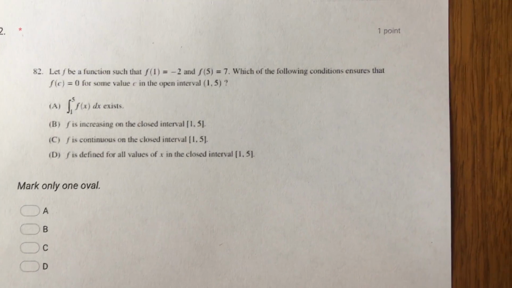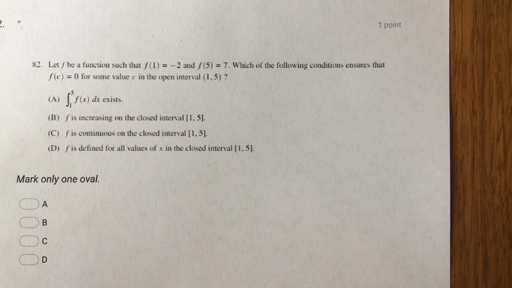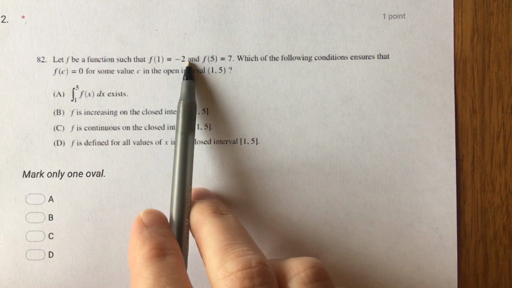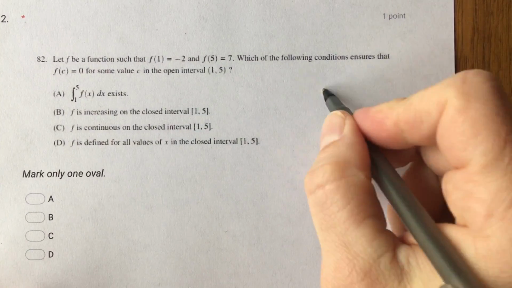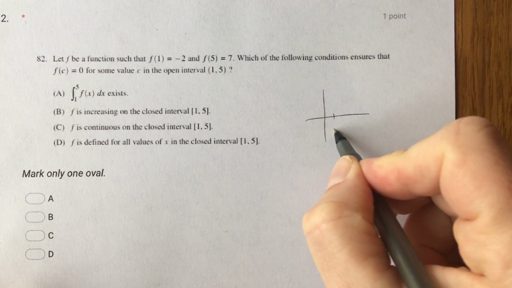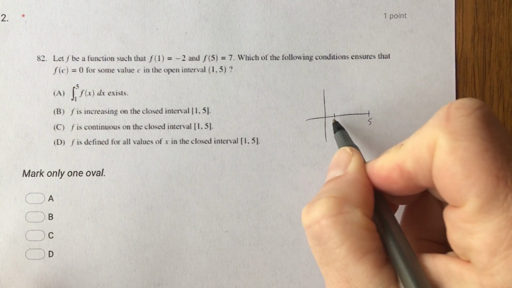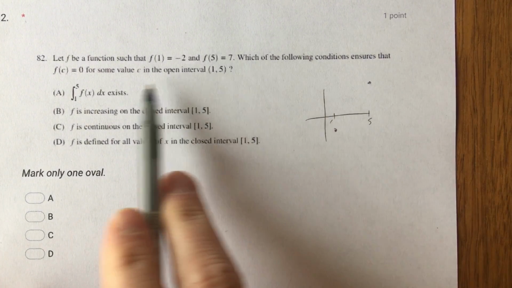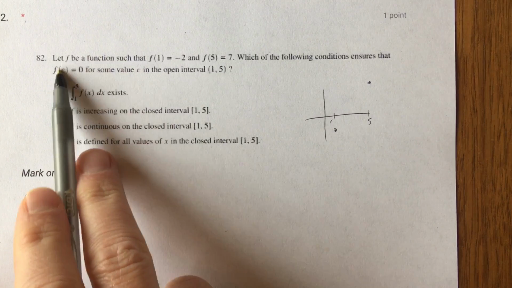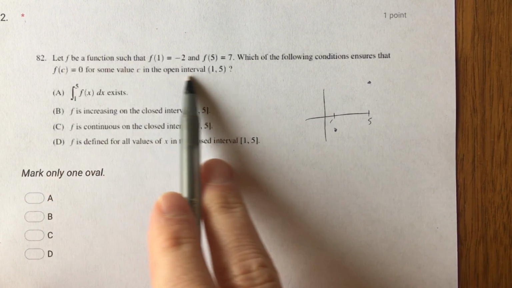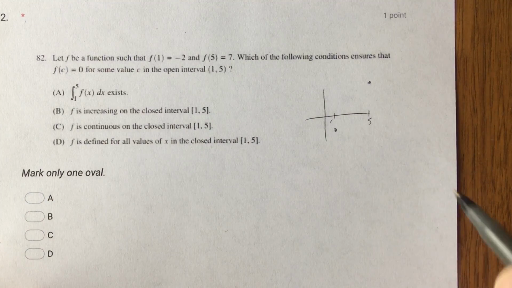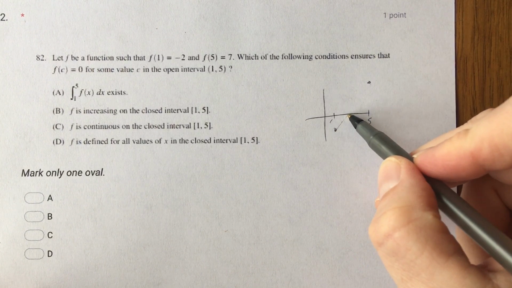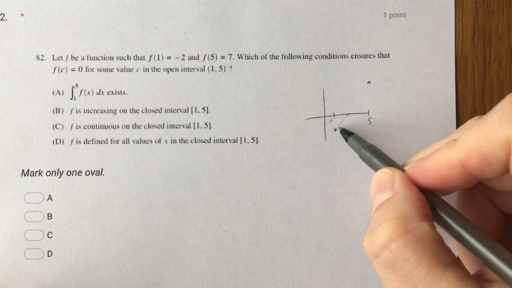All right, these are problems 1 through 5 on review day number 10. First one says we have a function and we're told f of 1 equals negative 2 and f of 5 is 7. So when the function is 1, we're down here at negative 2. When we're at 5, we're up here at 7. And we're saying which of the following would guarantee that the function has to equal 0 at some point between 1 and 5. Now, they're basically saying, what would guarantee that we have to cross this axis here?